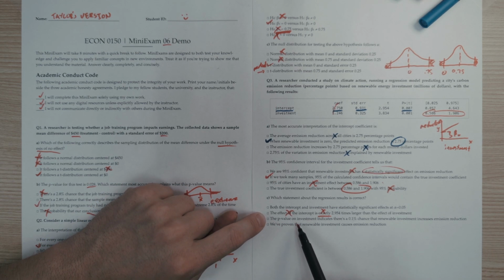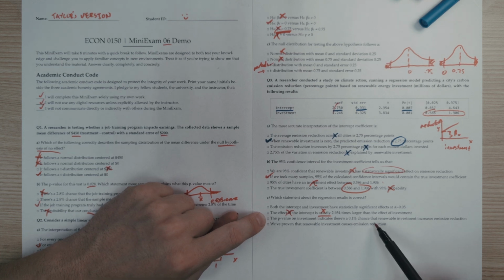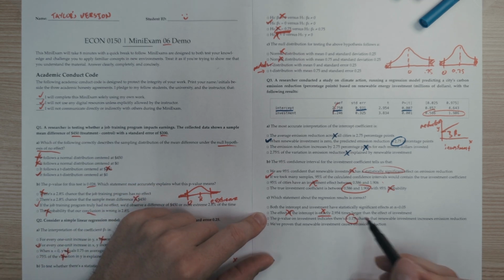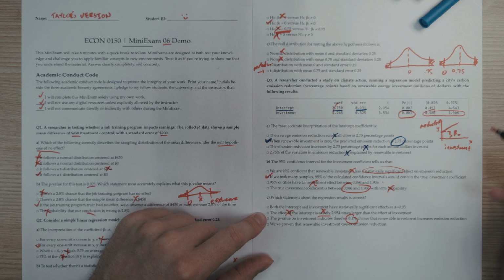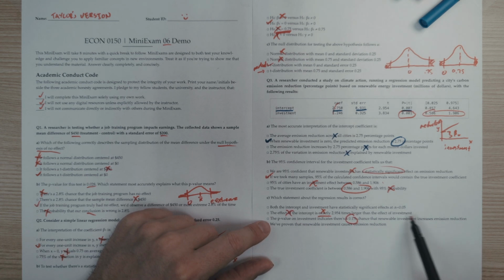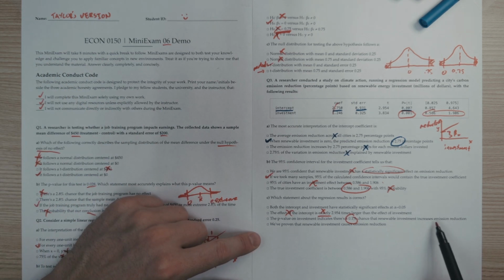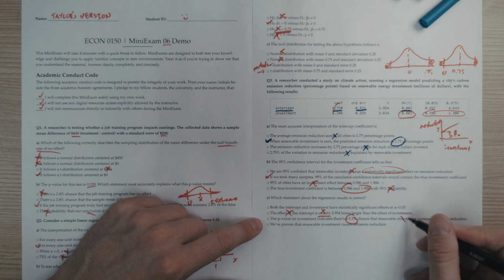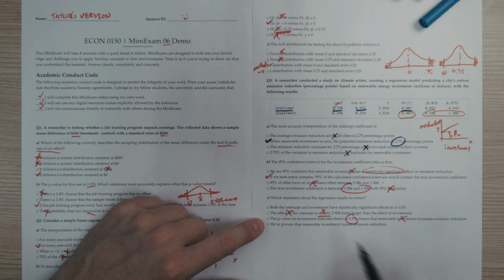Okay, so the p-value on investment indicates there's a 1% chance that renewable investment increases emission reduction. So here this 1% chance is referencing this p-value here. And let me just check I'm doing this right. This is saying there's a very small chance that there's an effect here. And the interpretation here is actually flipped, so this is also wrong. We're very confident that it does have an effect.